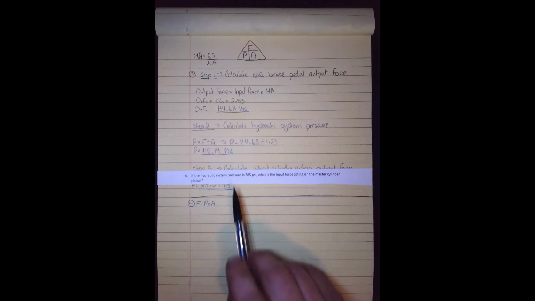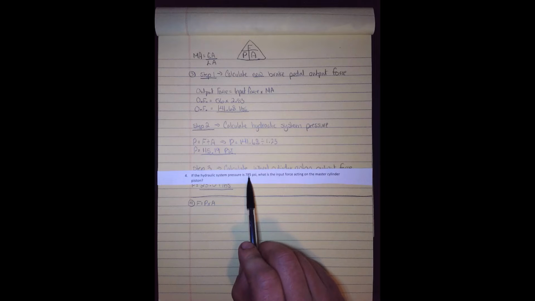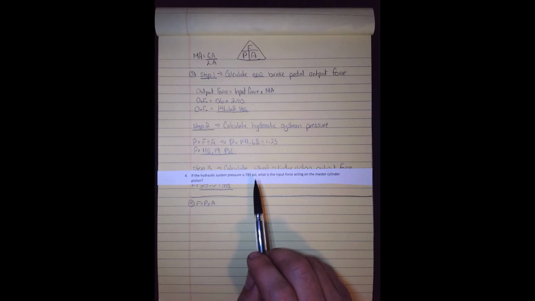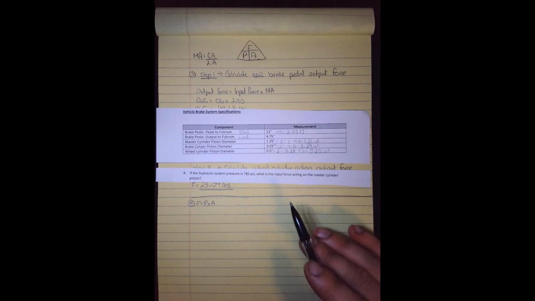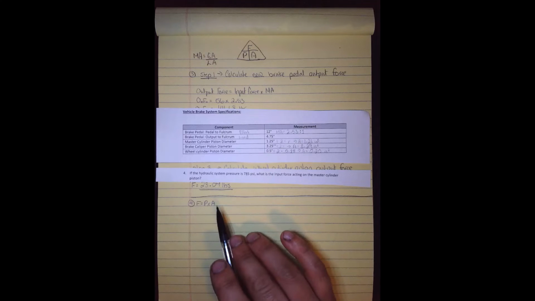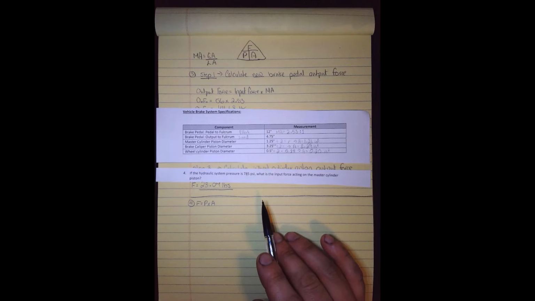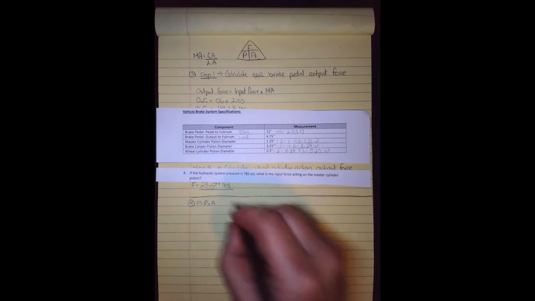Right? And in this case, they've given us the pressure, so we don't have to do any calculations to find that. And the area is going to be the area of the master cylinder piston, which we've already calculated. So the one thing to remember here is a force is a force. It doesn't matter if the force is an input force or an output force. That force is calculated the same way. We're going to take the pressure and multiply it by the area. So in this case, force is pressure times area.